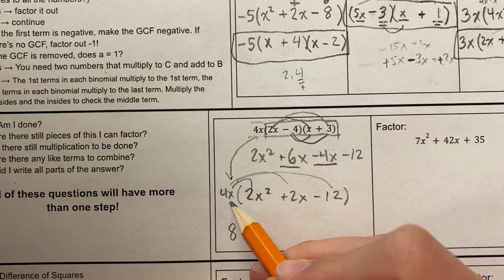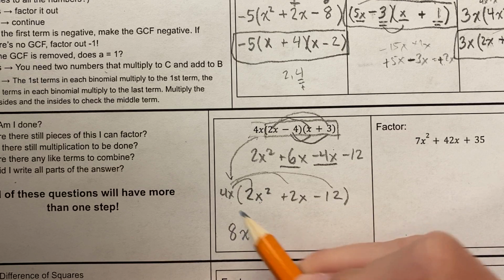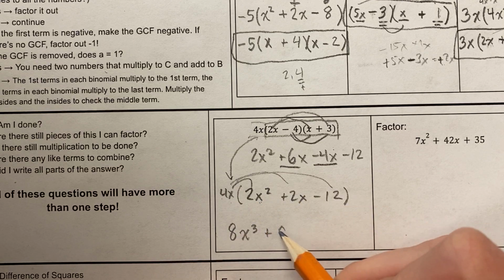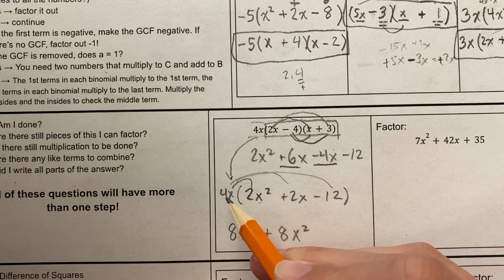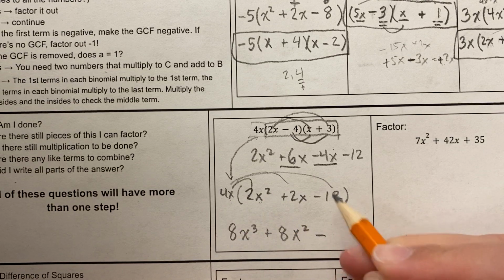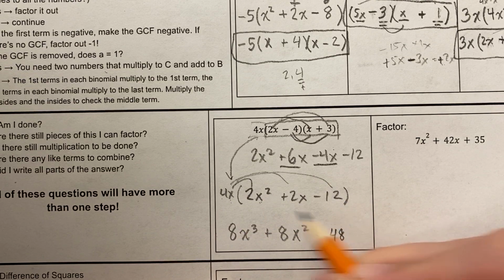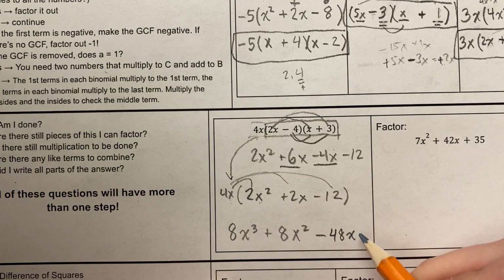Okay, 4 times 2 is 8. X times x times x is x to the third. This is 4 times 2 is 8 again. X times x is x squared. And 4 times negative 12 is negative 48. And there's an x right here, so don't forget that last x.